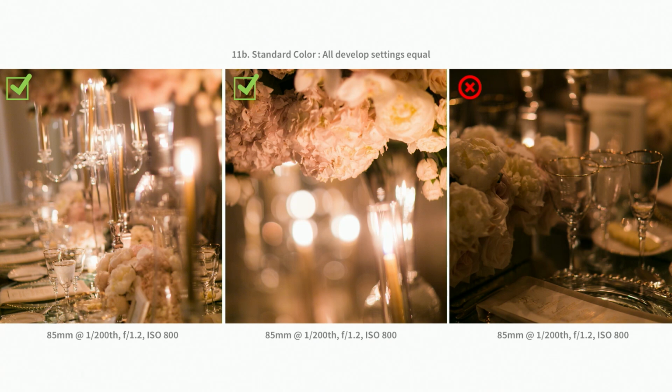When you are shooting macro shots, close up, so here we're on 85 at 1/200th, f1.2 and ISO 800, that is a really bright exposure. We're shooting macro of the candles and the candelabra and all this kind of stuff. All the details around it are being directly lit, so they're bright enough. So we gave these 2 a check.